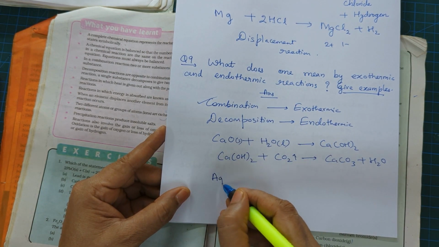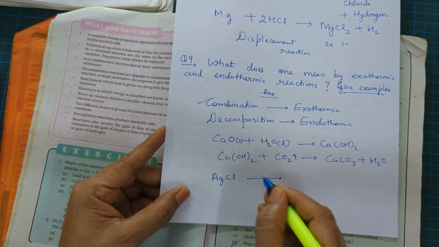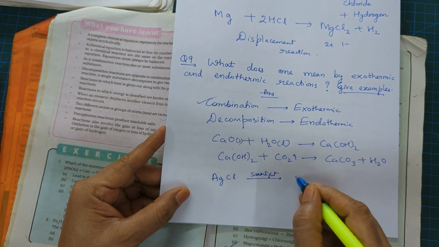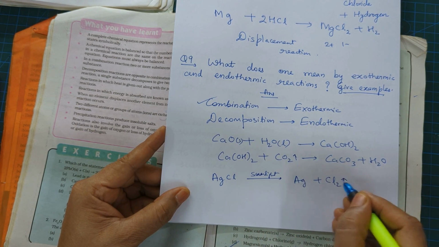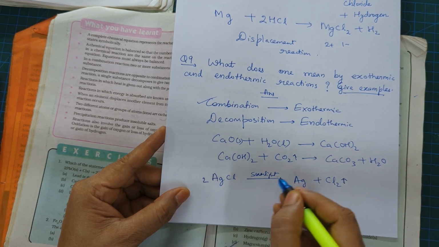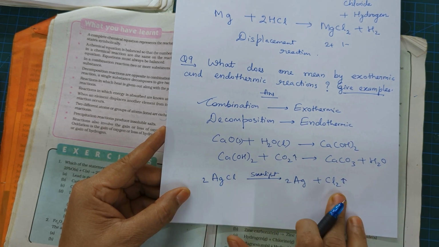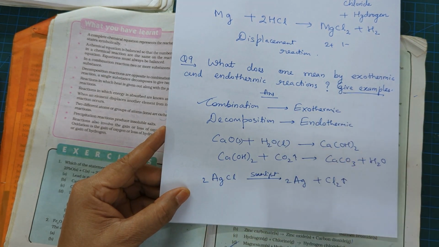Very simple one is silver chloride exposed to sunlight gives silver and chlorine gas. Chlorine gas is yellow in color. So balancing. So this is endothermic in nature and this is exothermic in nature.